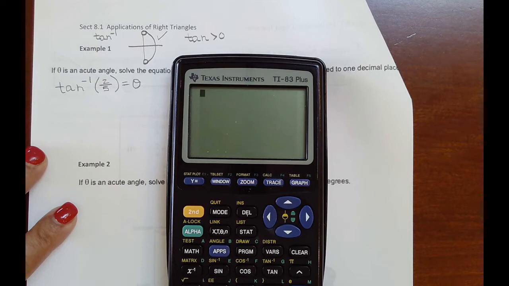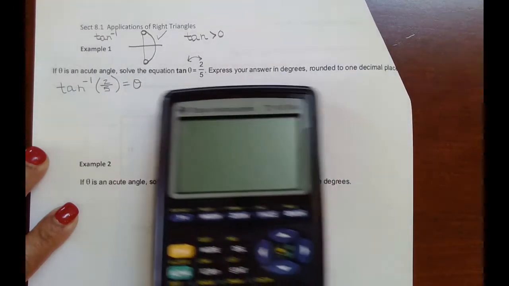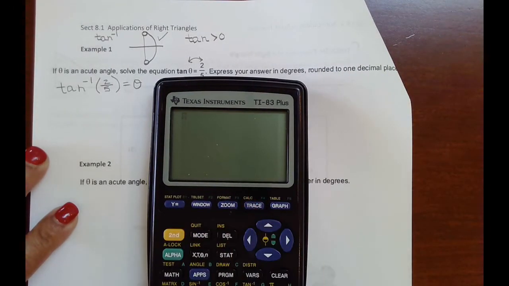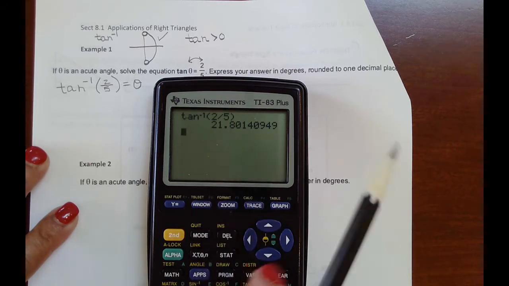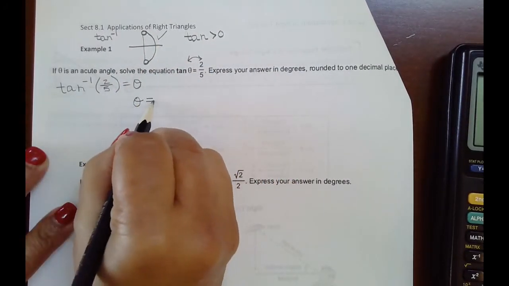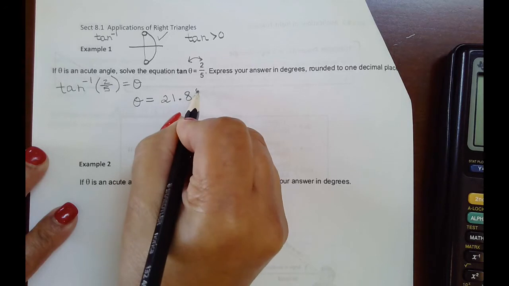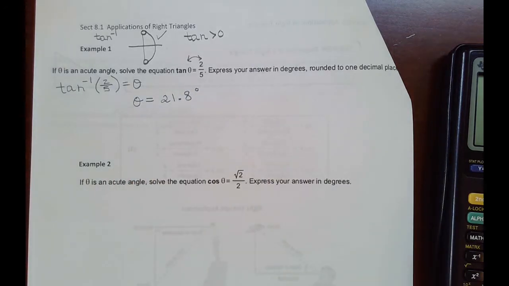Okay, so let's see. We're going to get an answer in degrees. That's what's been asked for here, round to 1 decimal place. So we're going to go second, inverse tan, and we're going to put in there 2 divided by 5. Okay, and then we get 21, rounded to 1 decimal place would be 21.8. Okay, so just a reminder of how to get the values using the inverse function. Okay, and problem number 2.